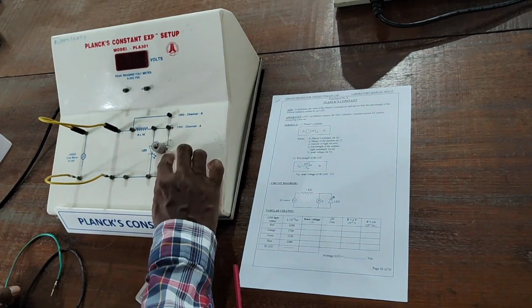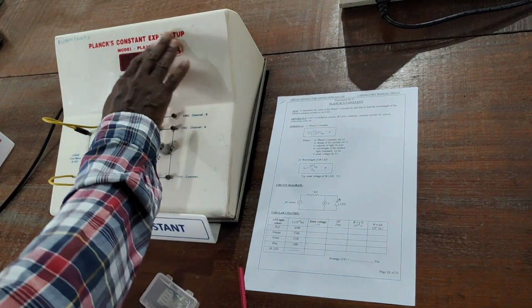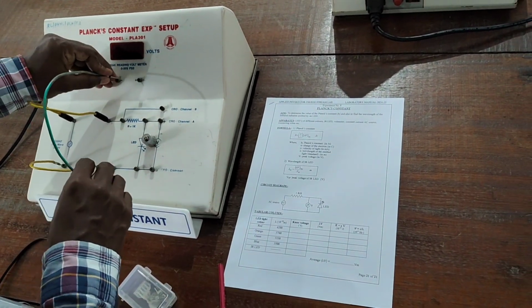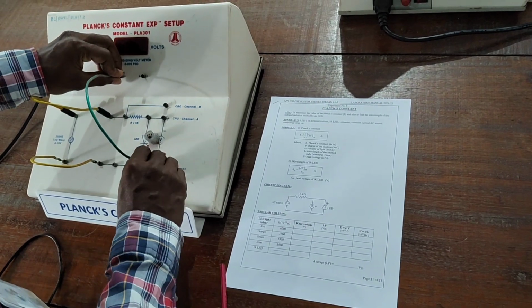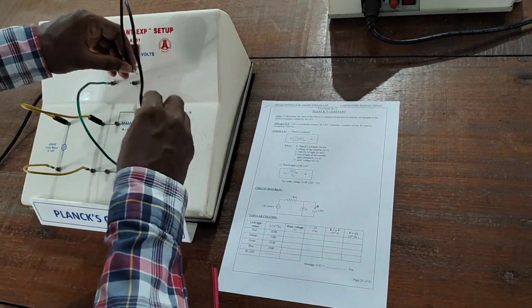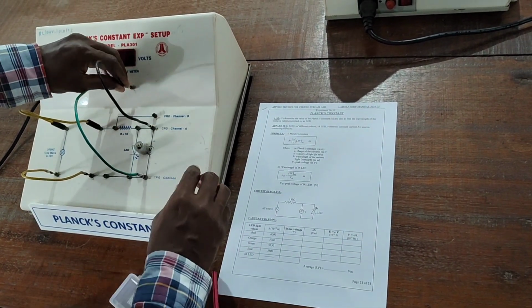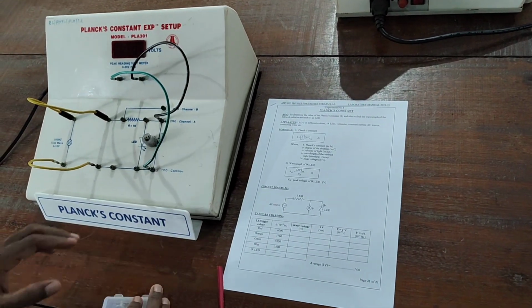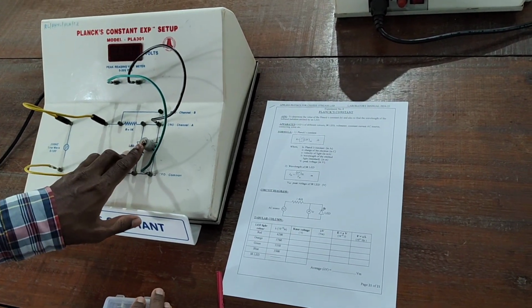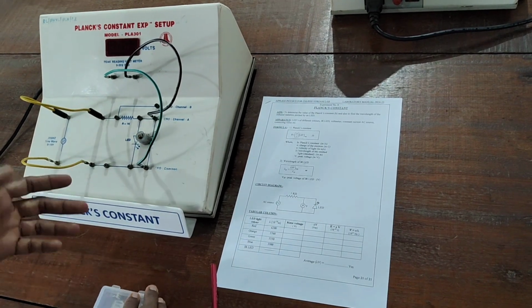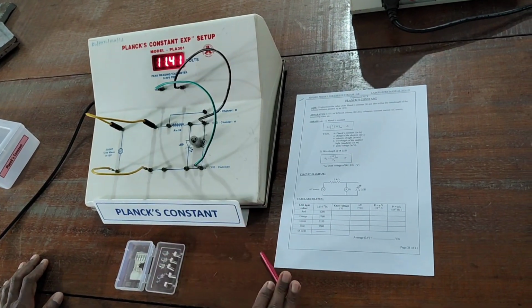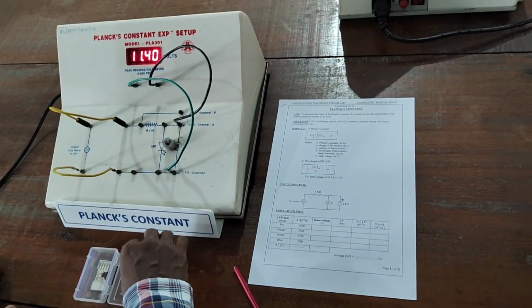Next we have to connect a voltmeter, and here we have an AC voltmeter. I will just do the connections from negative. So this is about the circuit connection of the experiment. Next we have to connect the LEDs here, and we have to take the readings. Now this is the circuit connection. We have switched on the circuit now.